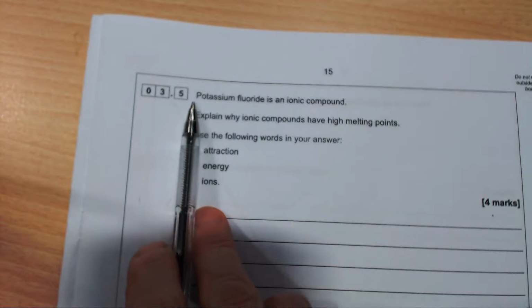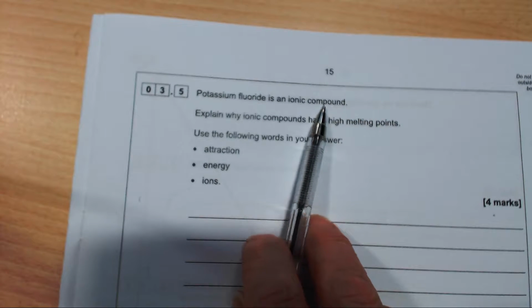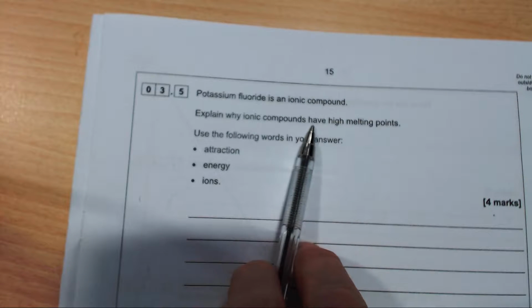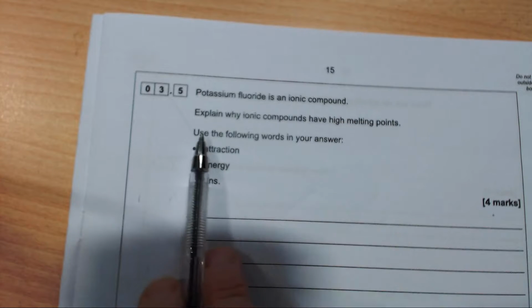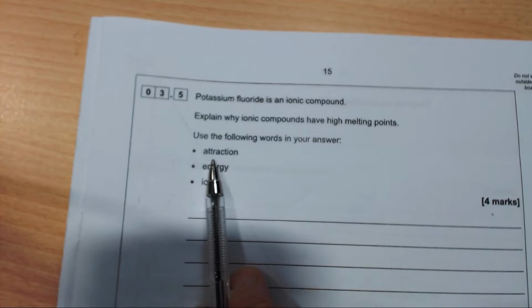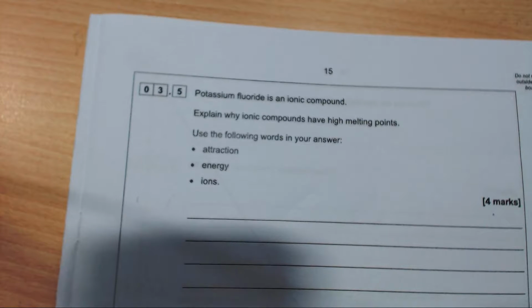So the same with the over the page. So 3.5. Again, you've got a large space. You do not need to complete all of those lines. Okay, it's a 4-mark question. So this time, potassium fluoride is an ionic compound. Explain why ionic compounds have high melting points. Use the following words in your answer: attraction, energy, and ions.